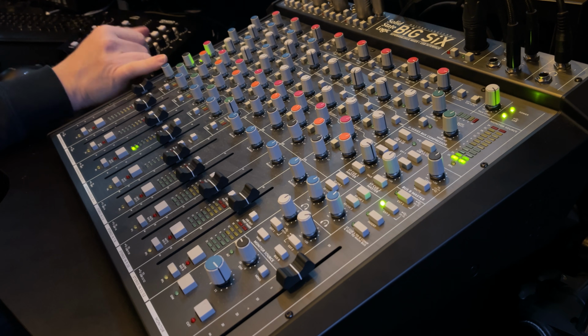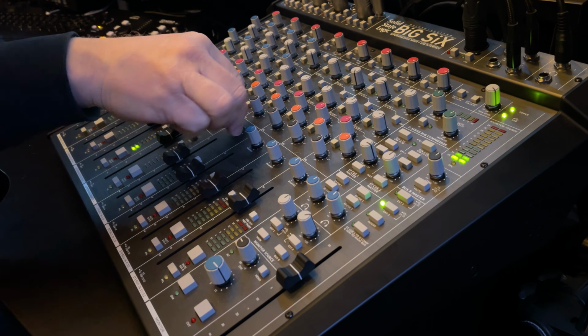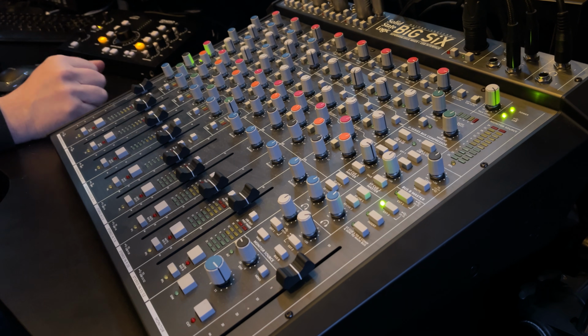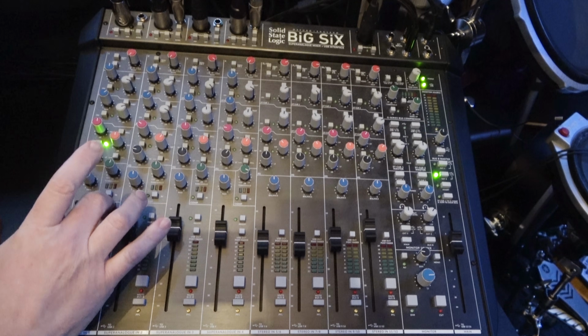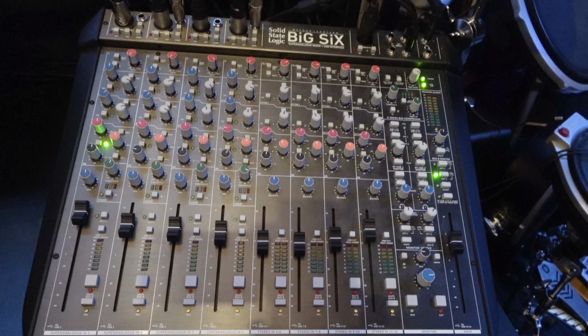The other thing I check is that my pans haven't been moved or my balances over to the right or left. So I make sure that they're in the middle. The compressor, again, make sure that isn't down, but if I need it, I'll push it down. I don't often use the compressor.